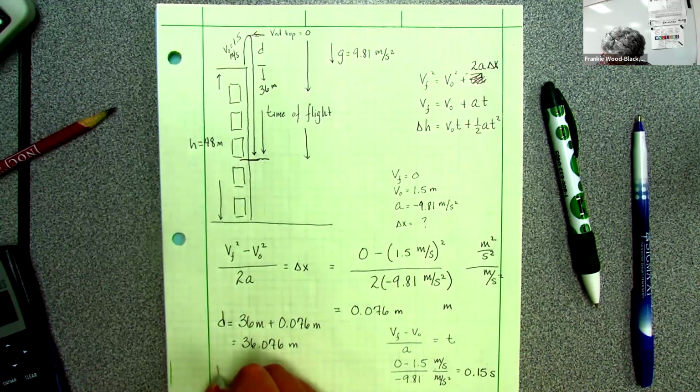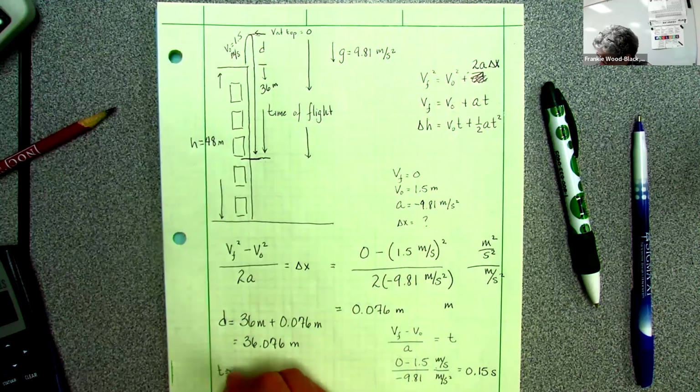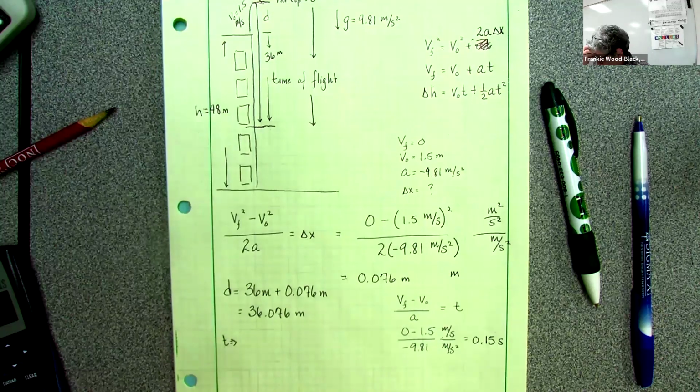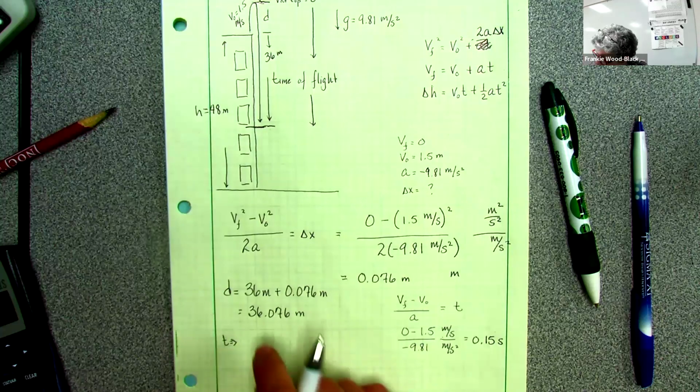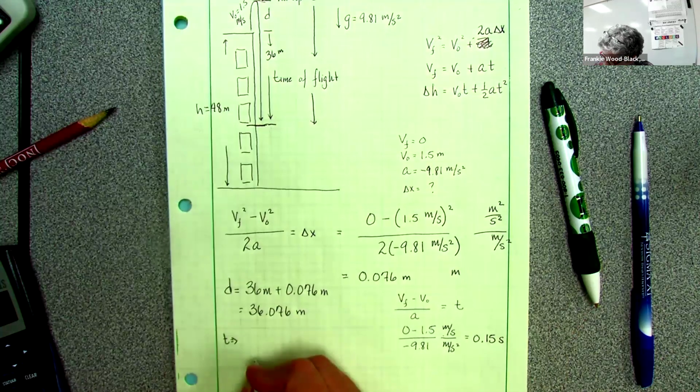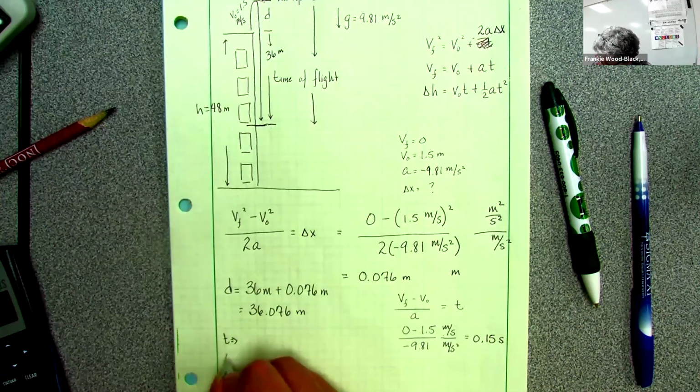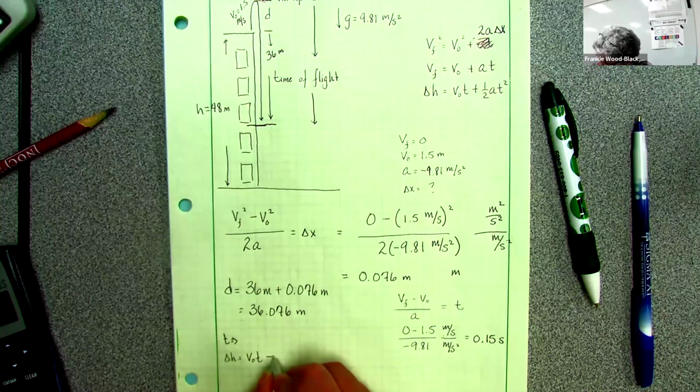So now I can figure out the time that it takes to fall, that part. Well, we can find out the final velocity, but let's do this one. We're going to get my change in height is equal to my initial velocity times time plus 1/2 AT squared.